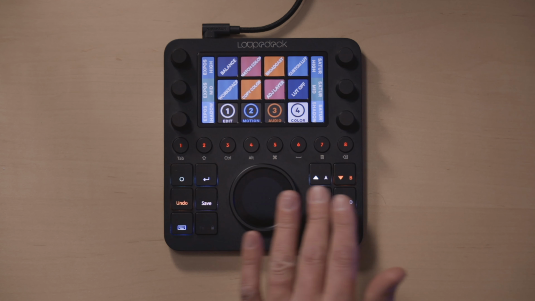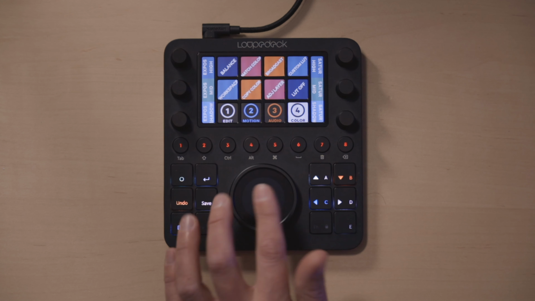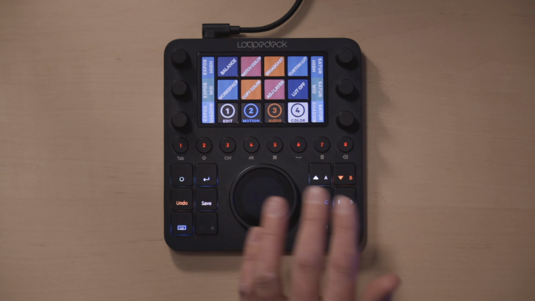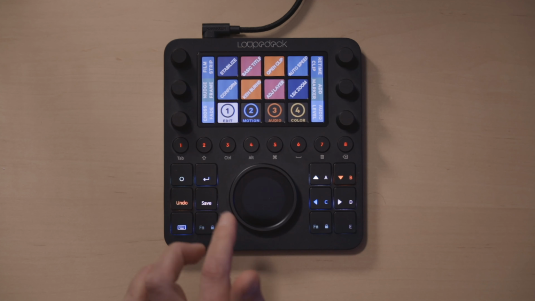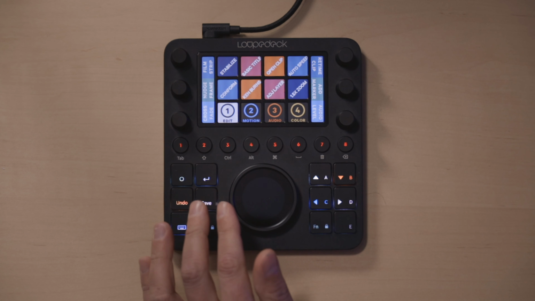All these buttons below here, except for the wheel on the color grade, does a little something else. So anyway, I'm going to go through each of these buttons as quickly as I can and just show you what they all do, and then I'll show you how you can get started with this profile too. Okay, so let's go through the bottom half of the Loupedeck CT.